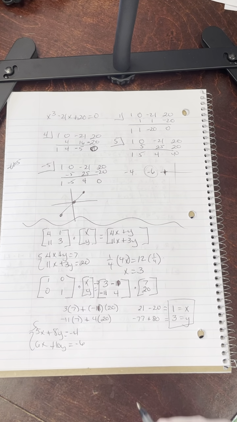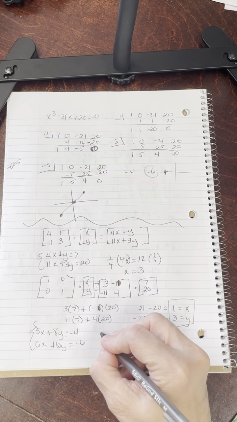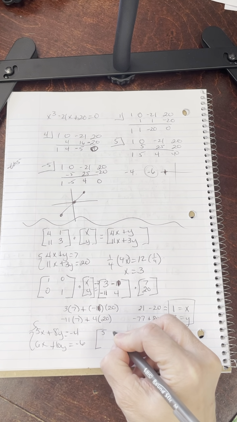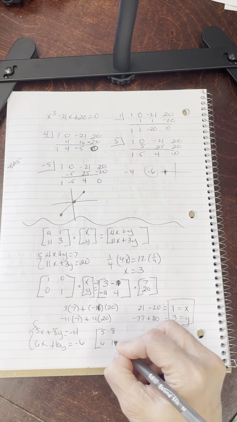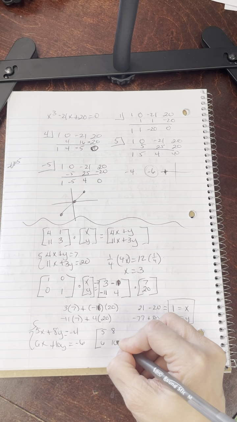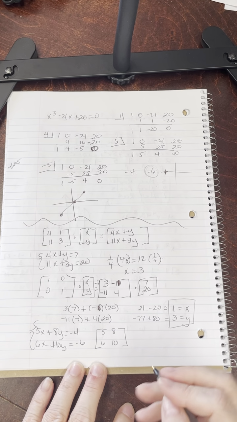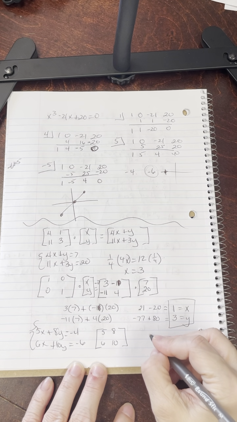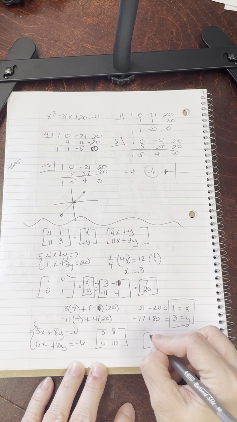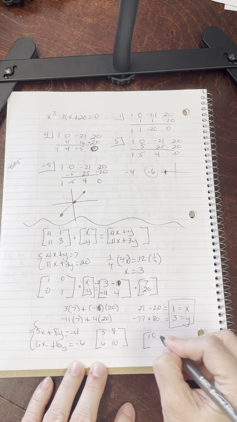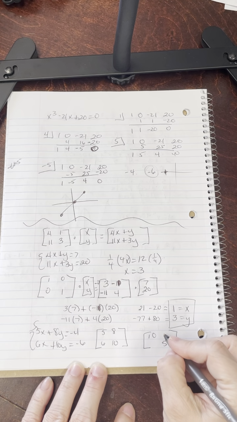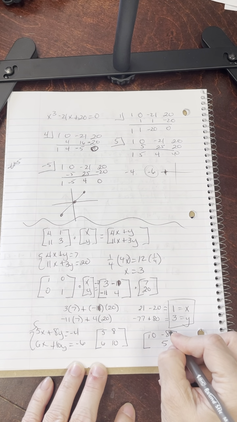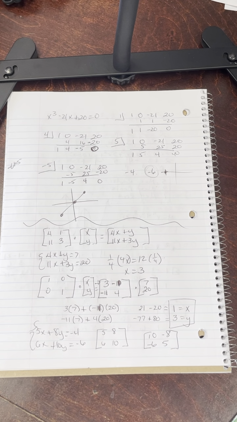So these are the systems equations, and then we're going to pull off, and so the matrix would be 5, 8, 6, and 10, and we're going to find its inverse, which is going to be flipping the 5 and the 10, so this is going to 10 and 5, and then changing the sign but not changing them to negative 8 and negative 6. So that's the inverse piece.